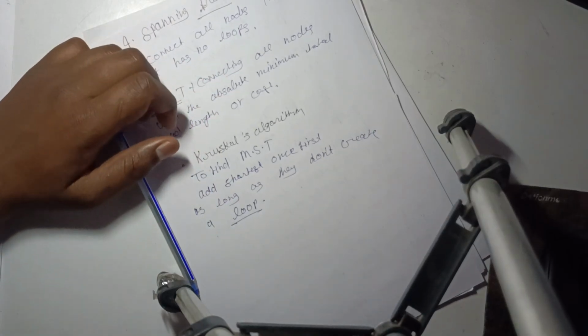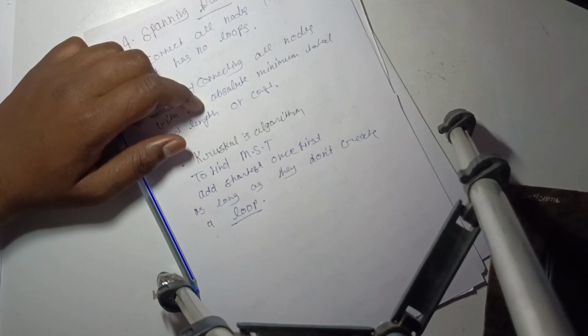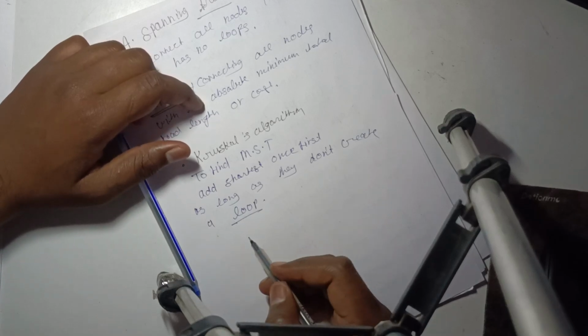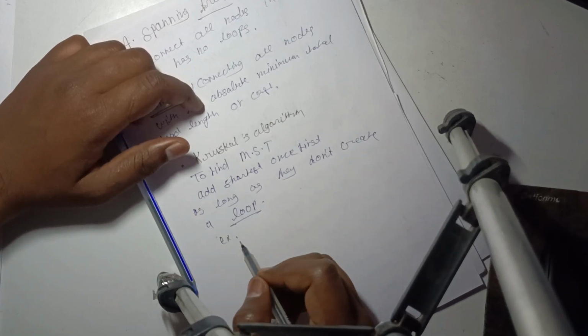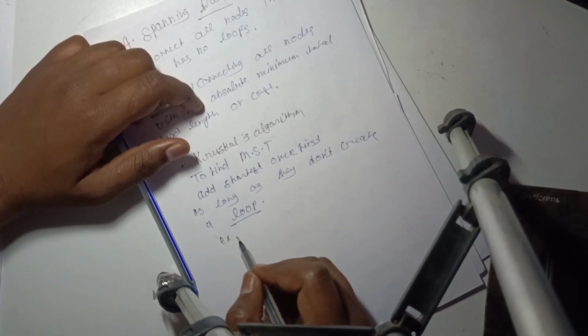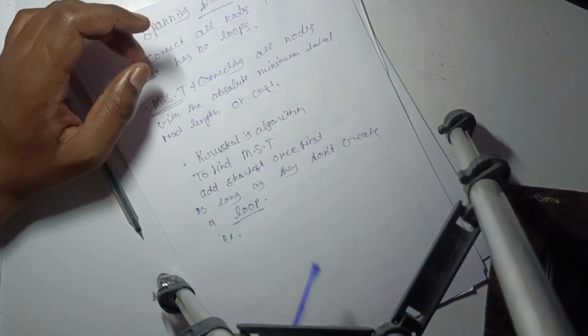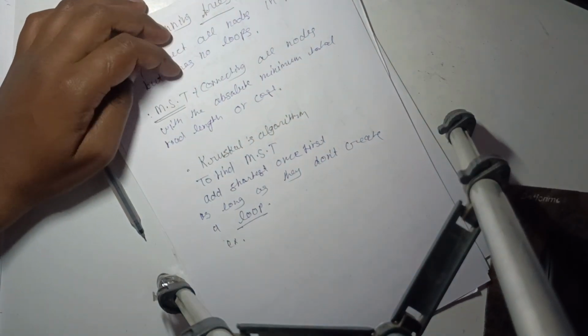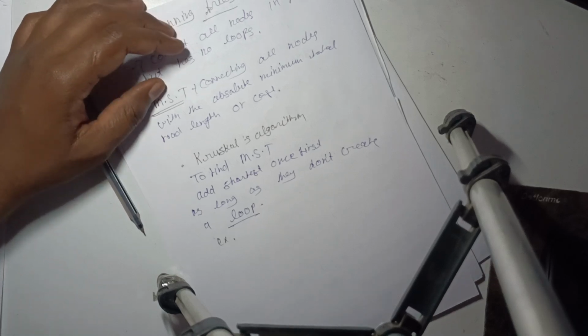For example, a cable company wanting to connect 10 houses with the least amount of cable wire possible. They will use Kruskal algorithm. Now let's discuss the next topic, scheduling.